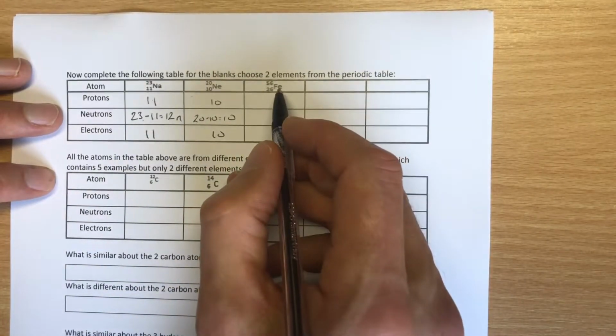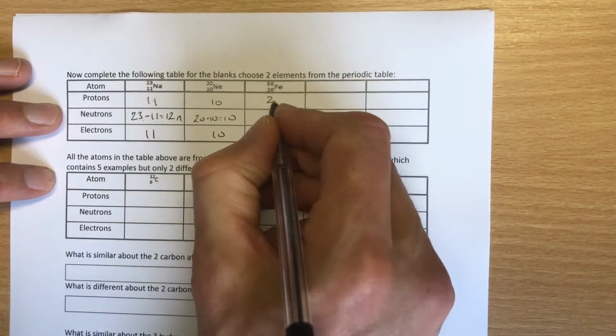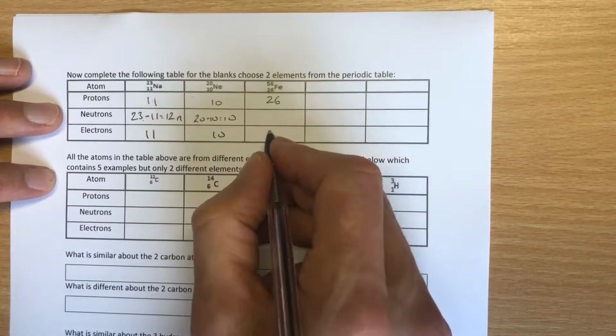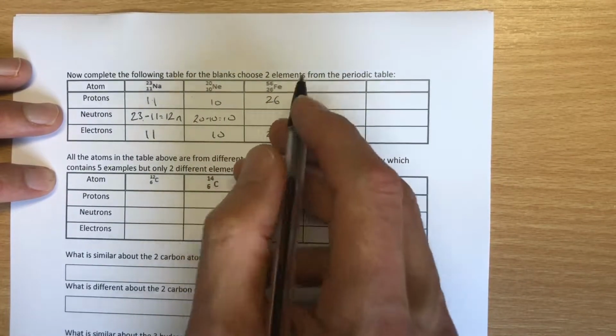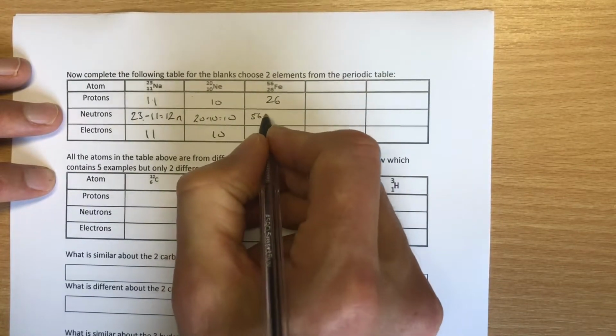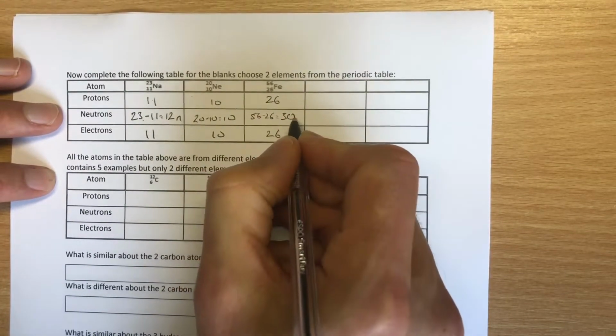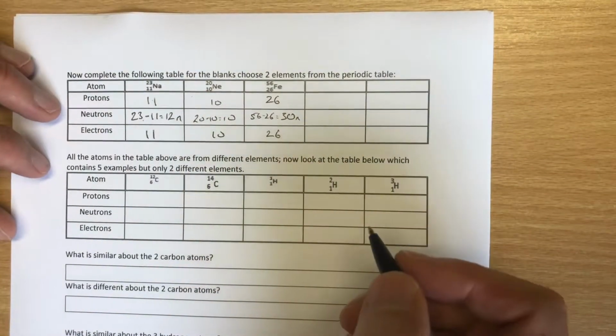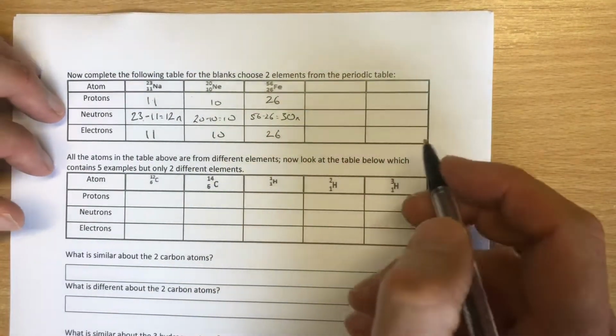As the elements get heavier, they generally have more neutrons. So we look at iron here, 26 protons. 26 positives must mean 26 negatives. 56 minus 26 is 30. So 56 minus 26 equals 30 neutrons. So this one's got a few more neutrons. As they get heavier, they do get more neutrons. There's a couple of blanks, so you can do your own if you want.